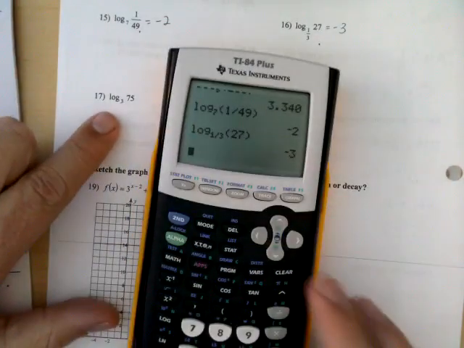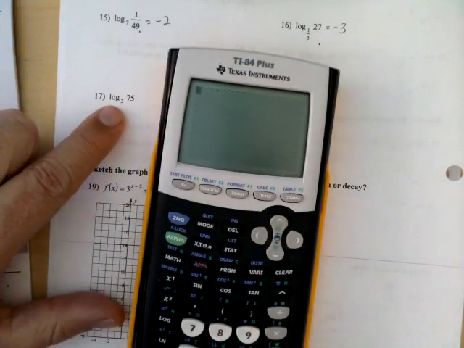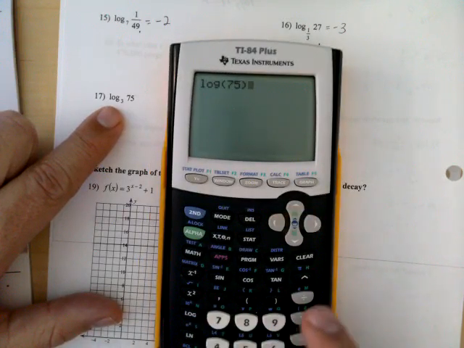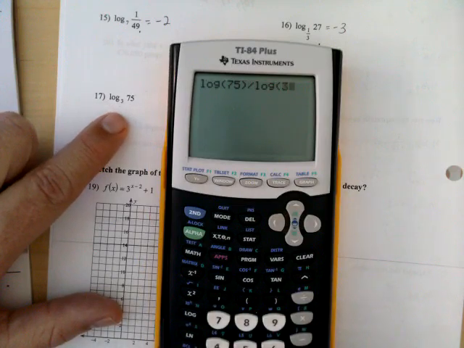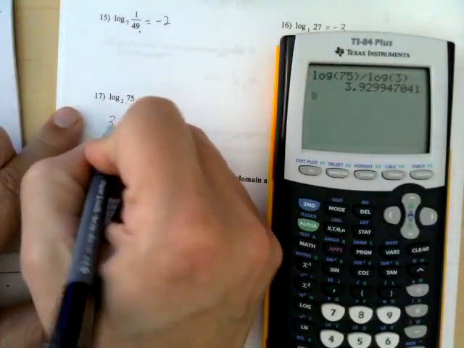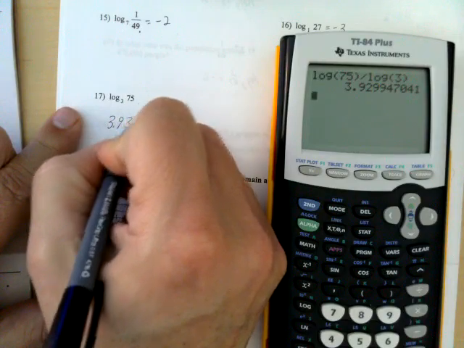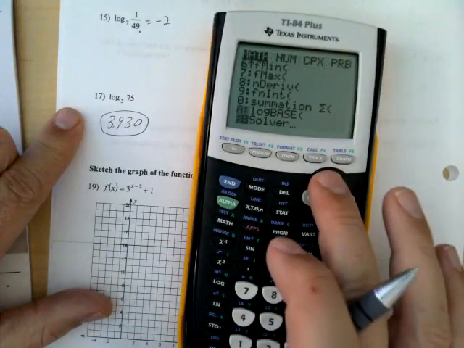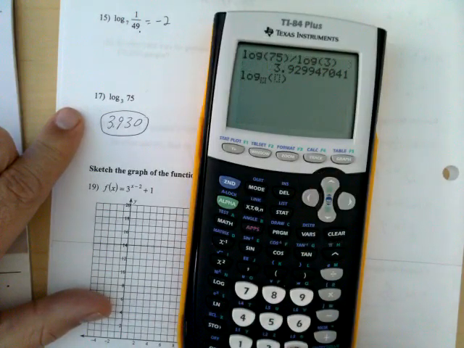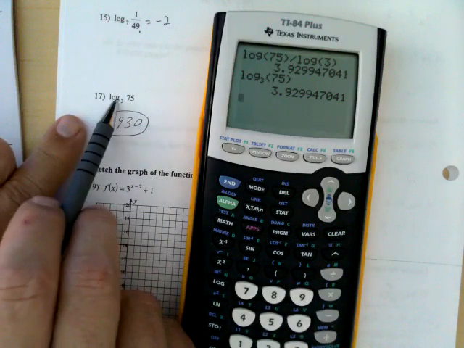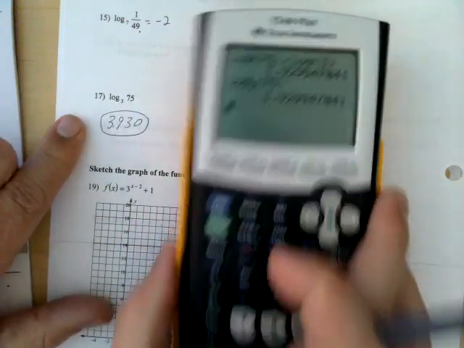Now, I also showed you that change of base formula. So if you wanted to, you can do the common log of the number, close the parentheses, and the common log of the base. So another way of getting this correct answer is 3.930. So it's the exact same thing as hitting the math key and then putting in a 3 and a 75. You get the exact same answer, but you can always do the common log of the number divided by the common log of the base on the bottom.